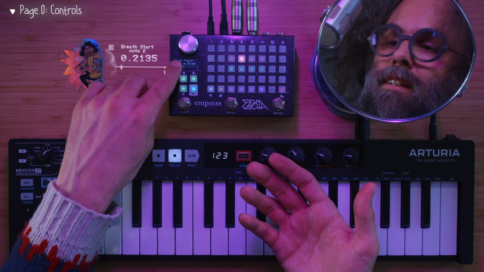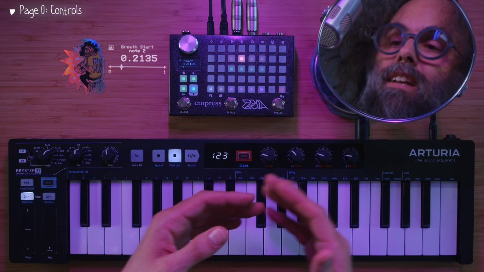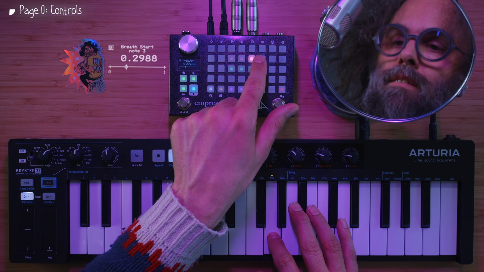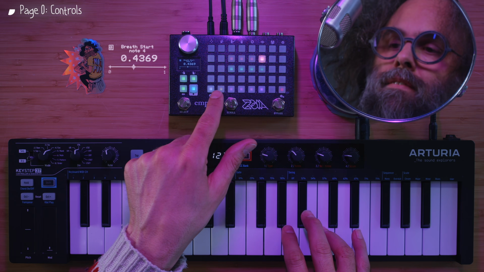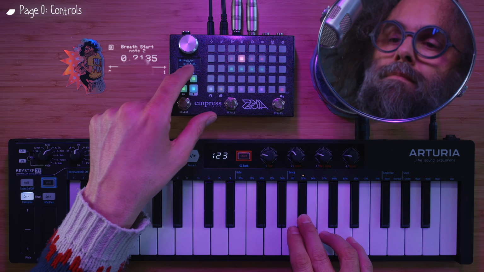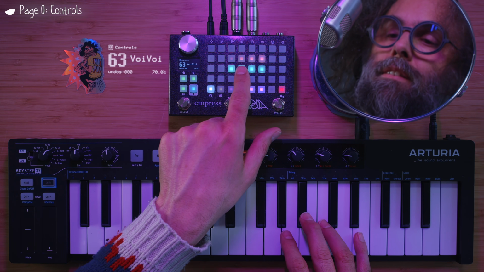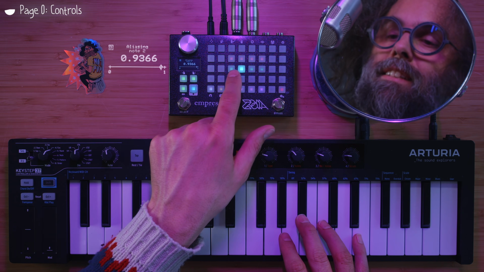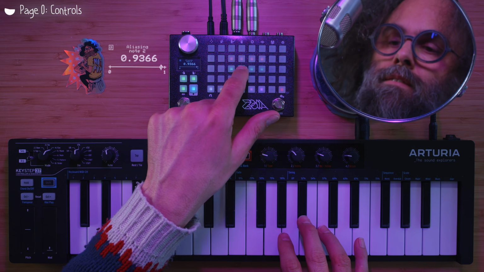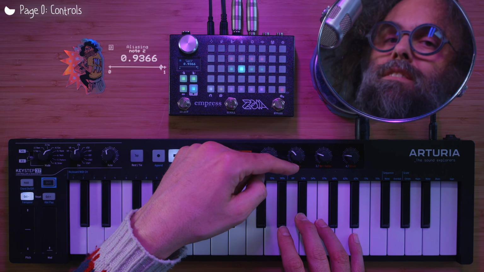So we've got this one. I try to name them to make it easy for you to read. We've got breath start. That's the attack of the breath. And it's just a value that's pointing to an envelope. And then the second row, the green one, is aliasing. Same thing there, just a value pointing to another page.